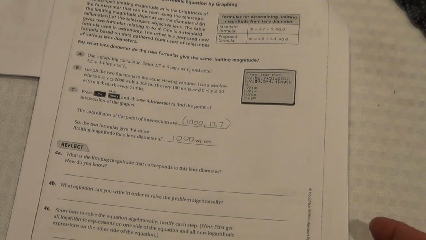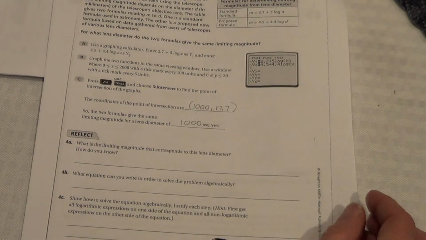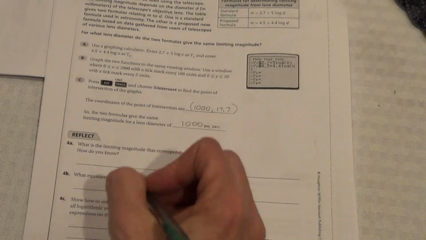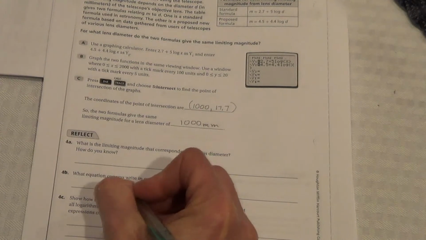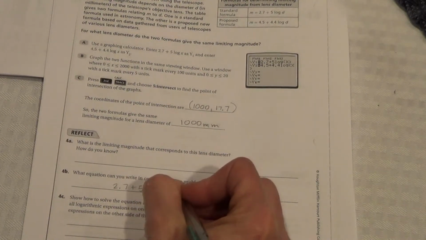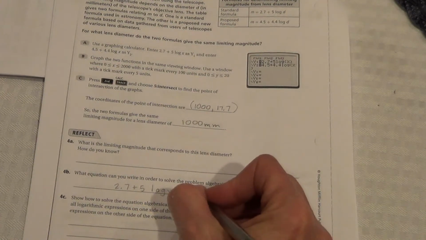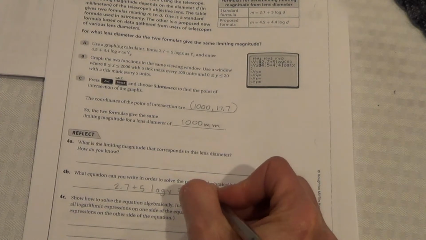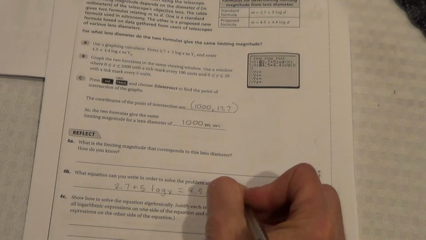Okay, what equation can you write in order to solve the problem algebraically? Well, we would take the two equations that we just graphed. We would go 2.7 plus 5 log x equals 4.5 plus 4.4 log x.